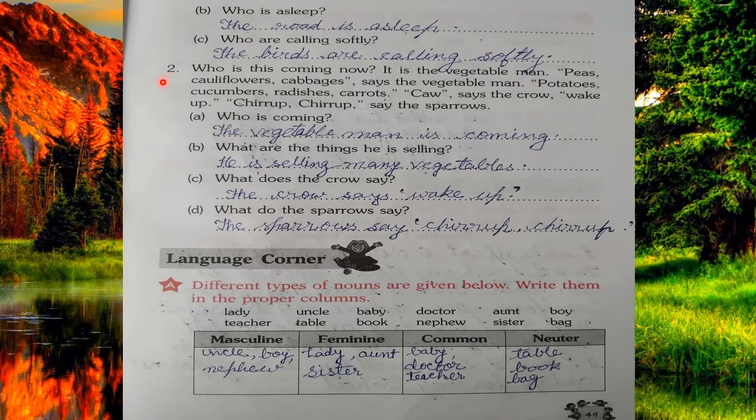Now come to the second passage. Who is coming now? It is the vegetable man. In the morning time, firstly you will listen to the soft voice of birds, okay, and after some time, one by one you can listen to different types of voices. And next you can listen to the voice of a vegetable man who sells different types of vegetables, who sells peas, cauliflowers, cabbages, says the vegetable man. Potatoes, cucumbers, radishes, carrots.